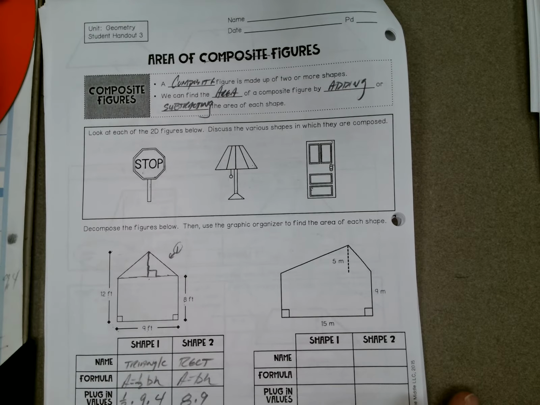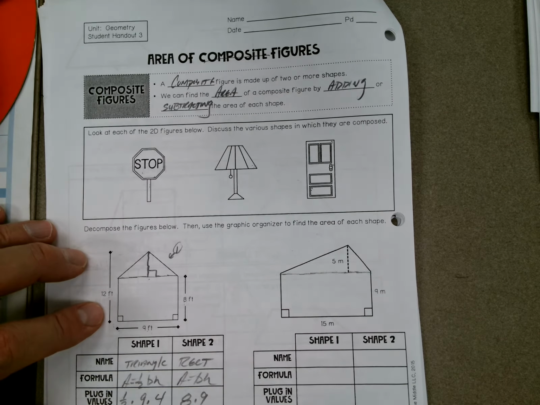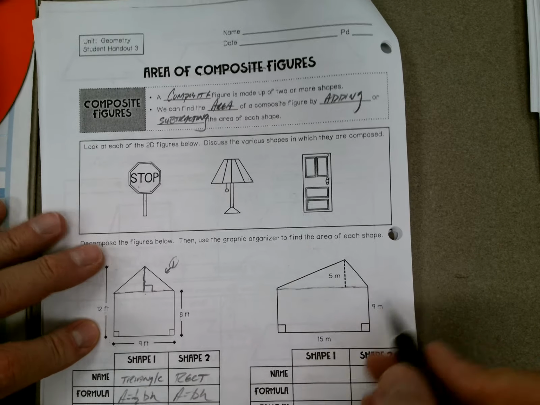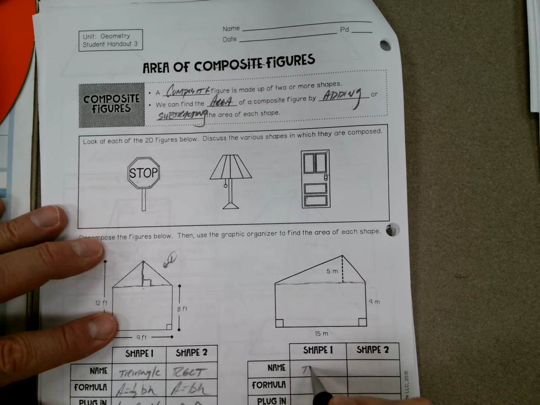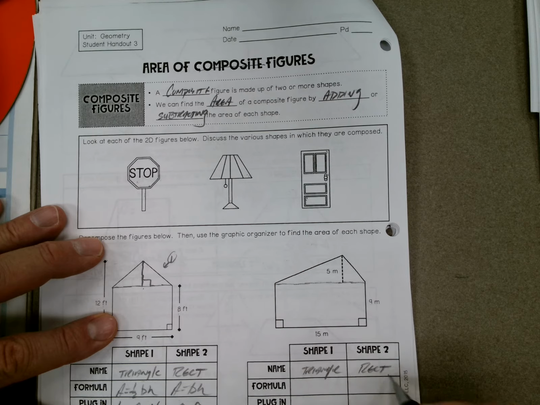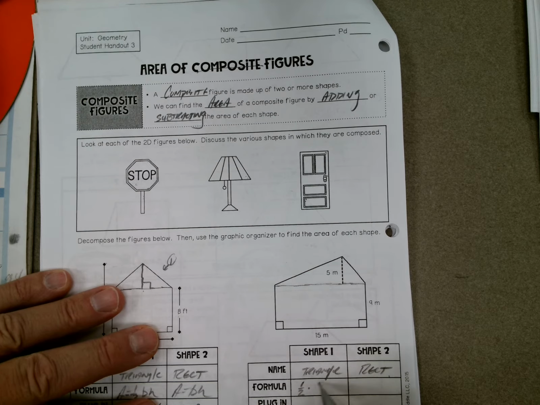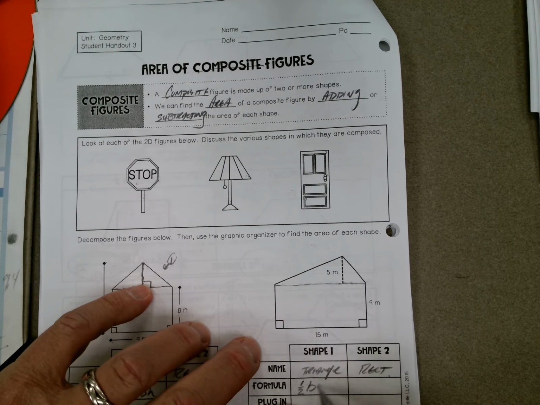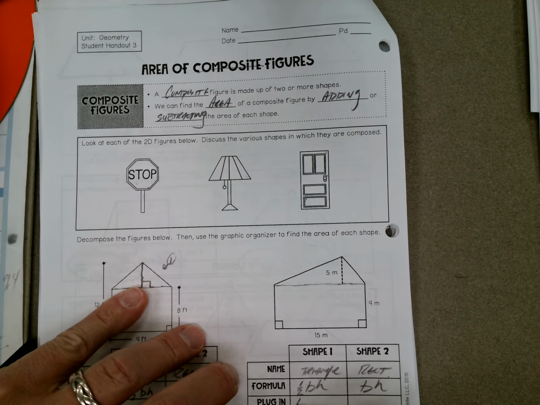Okay, so let's take a look at this next one. It's a little bit different. Anyway, we're going to draw that across like that. Now shape 1 is a triangle, right? We're going to keep that triangle the same. And shape 2 is a rectangle. So for shape 1, the formula is, again, 1/2 times the base times the height. And this is just base times height, isn't it? Let's plug in our values.